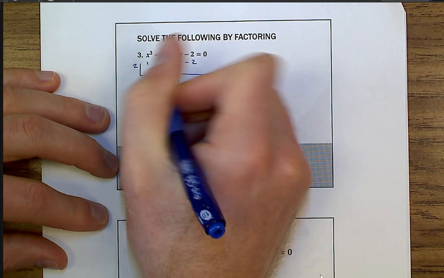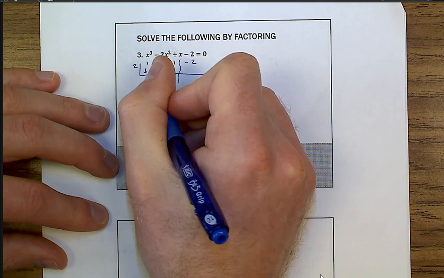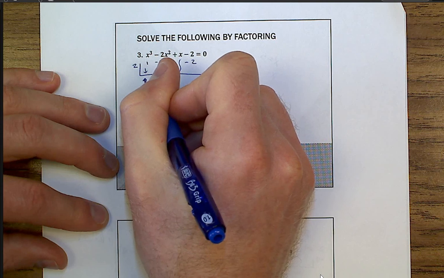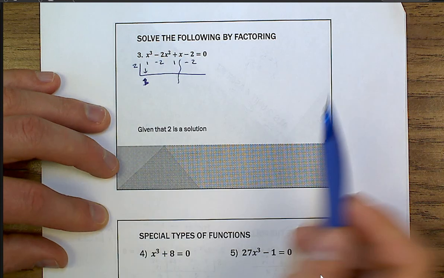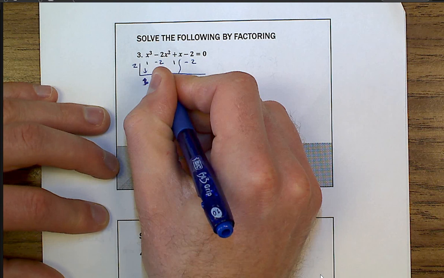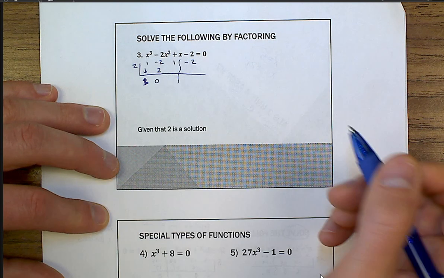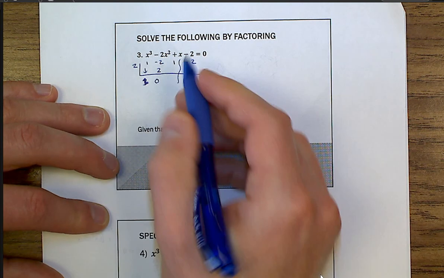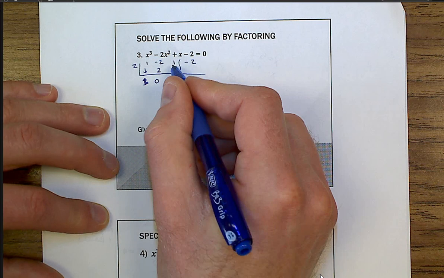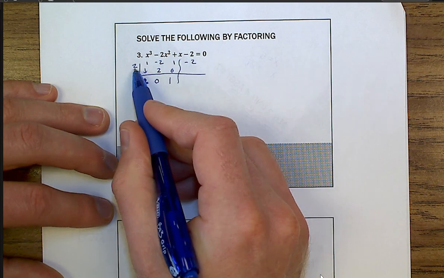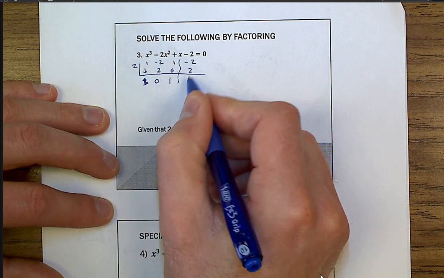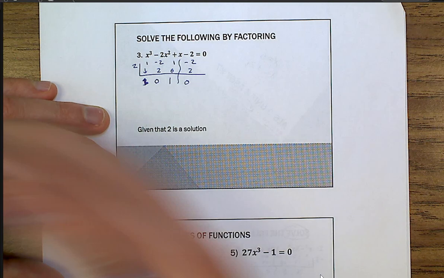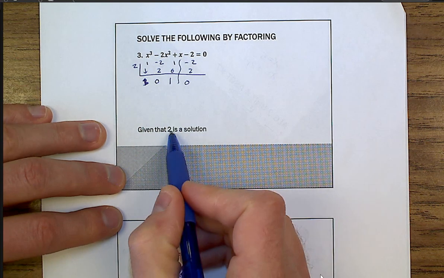Drop down 2, or excuse me, 1. Working too fast here. Drop down to 1. So I got 2 times 1, which is 2, gives me a 0. 2 times 0 is 0. 0 plus 1, 1. 2 times 1, 2, and 0. So again, we get a remainder of 0, which means 2 is a solution.